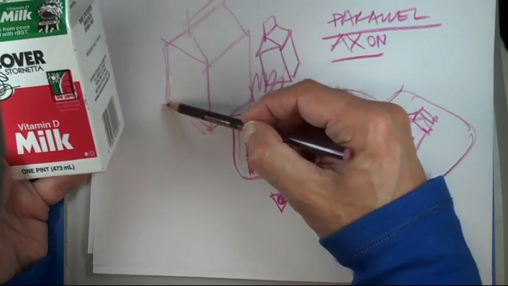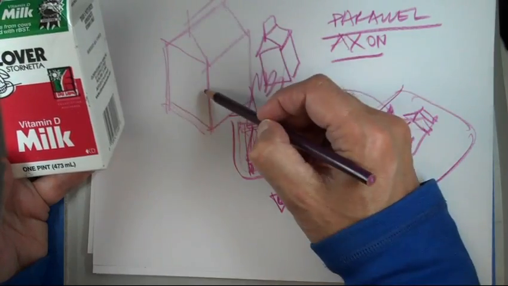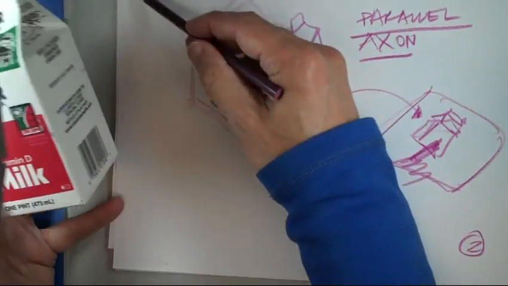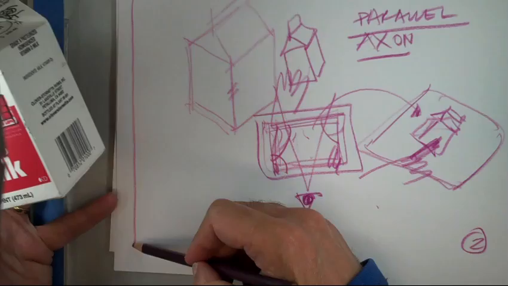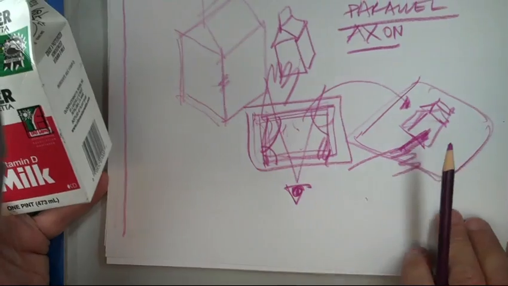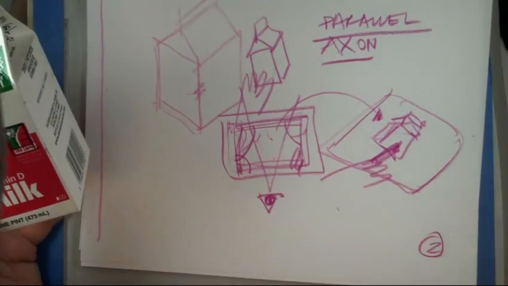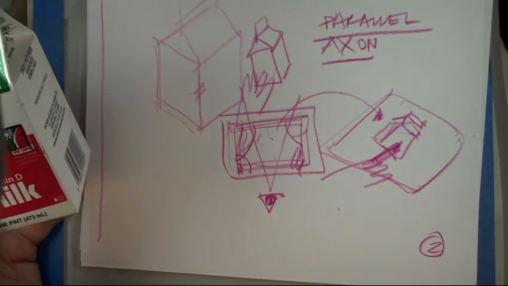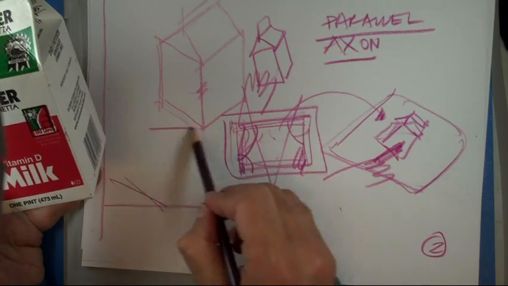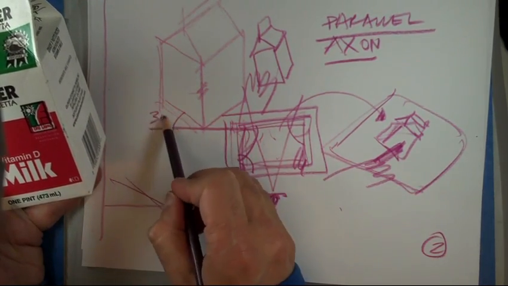Even though you can flip this thing around, let's just say that for now your verticals are going to be verticals, that is, relative to your sheet, they're also going to be vertical. If you were to draw these with your triangles and you were doing what's called an isometric, this would be a 30-degree angle.